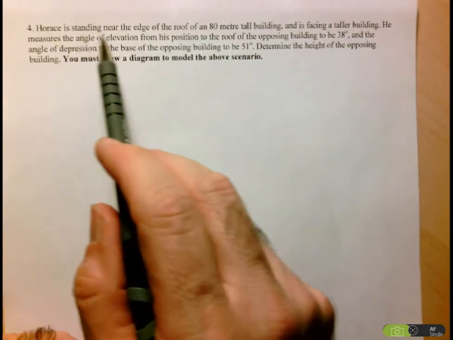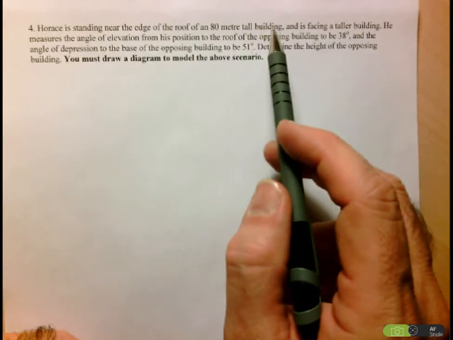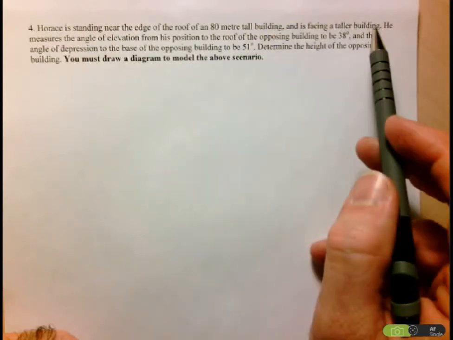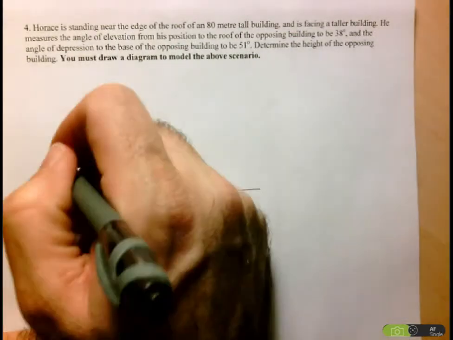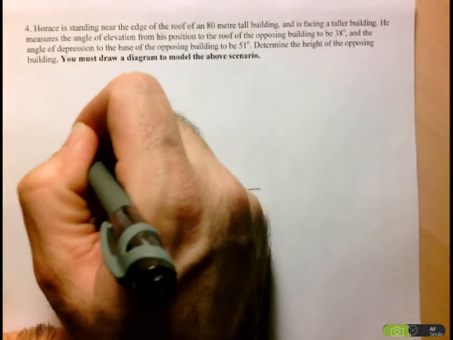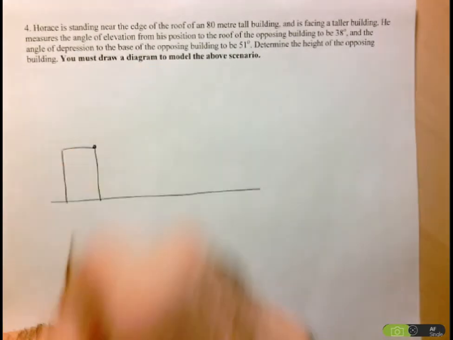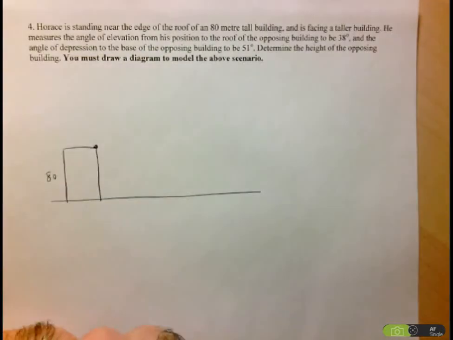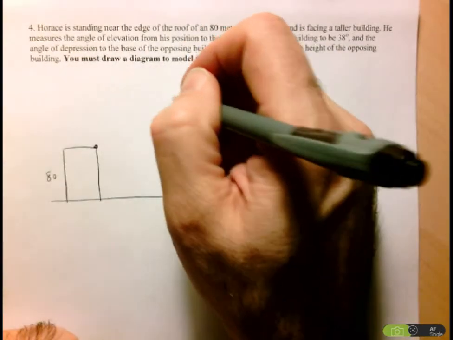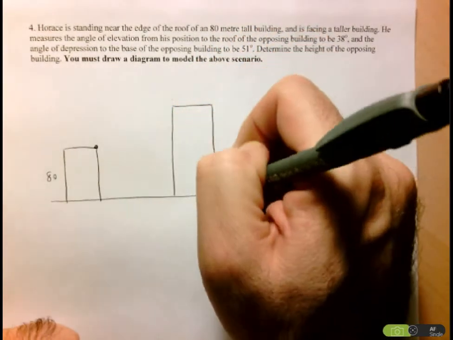So here we have someone who's standing near the edge of a roof of an 80-meter tall building and is facing a taller building. So what we have here is two buildings. We have a shorter building that the person is standing on. They're at the edge of the building here, and we know that this building is 80 meters tall, and then it's facing a taller building. So I've got my taller building.